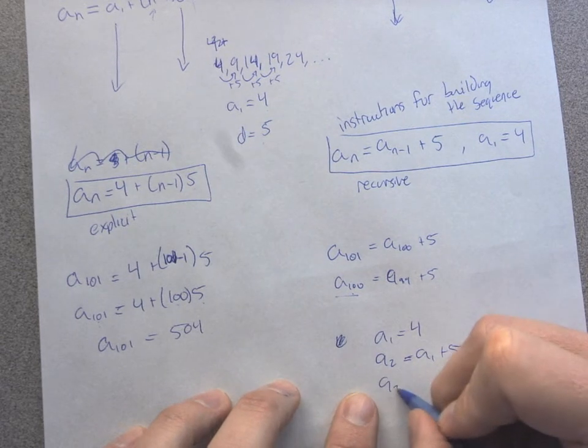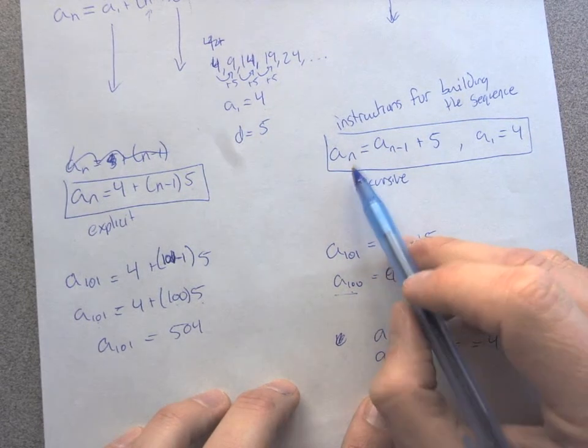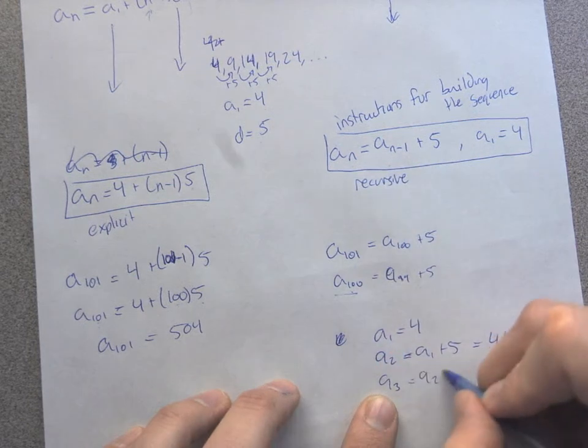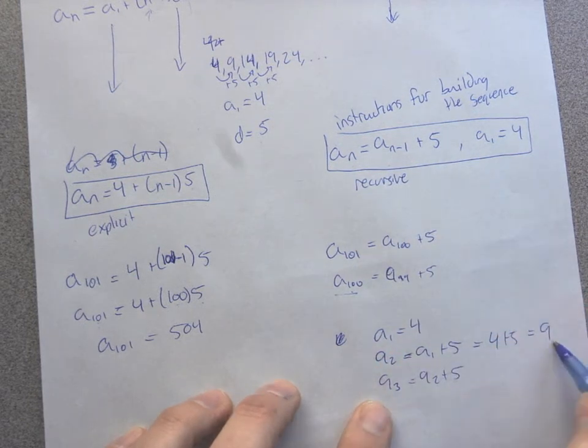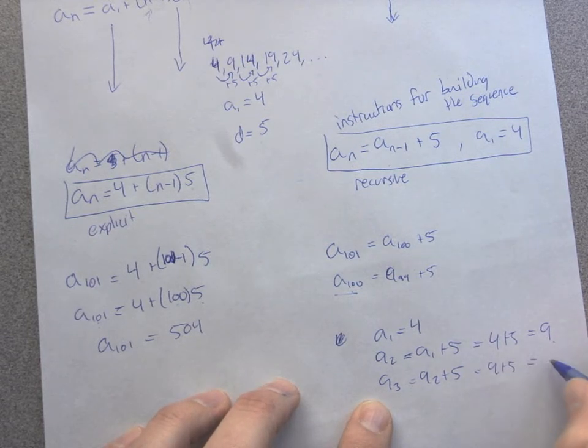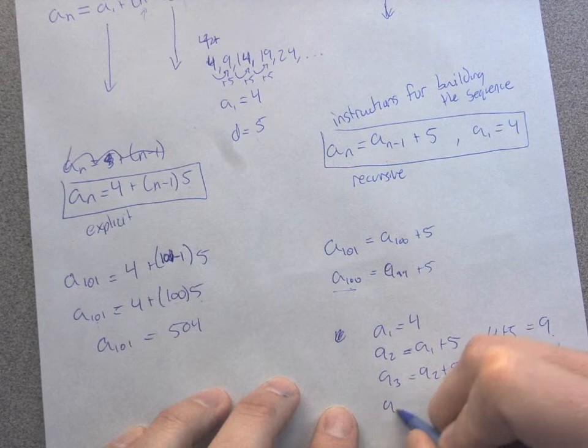Okay, so what's a3? Well, according to my formula, a3 is a2 plus 5. And since a2 was 9, it's 9 plus 5, which equals 14, right? And so on.